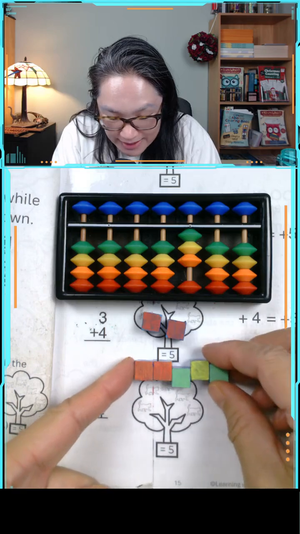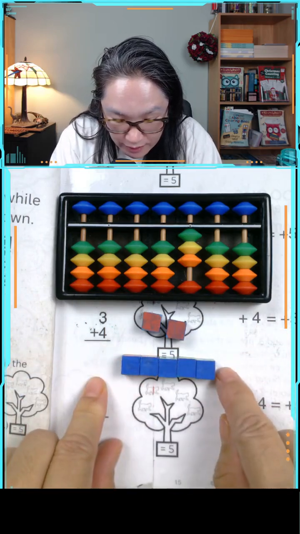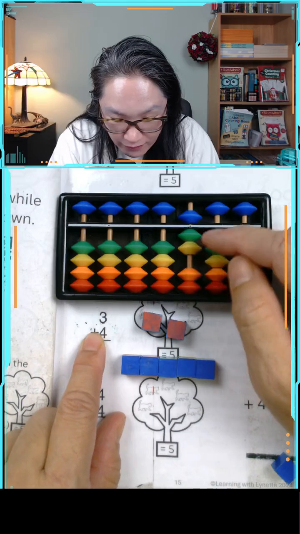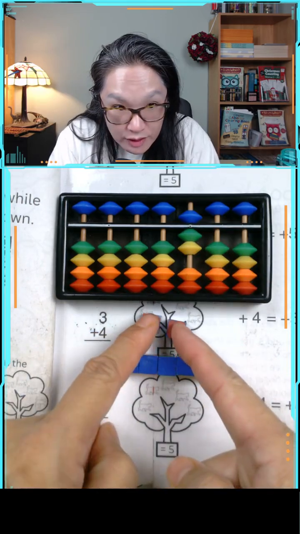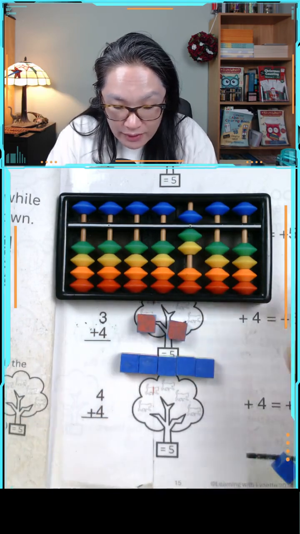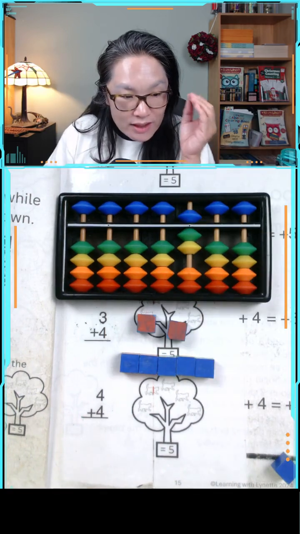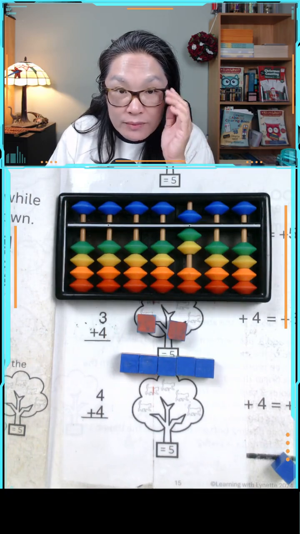So you make it a 5. So this becomes 5, just like a blue bead. This becomes 5. So it's plus the 5 minus the 1, and my final answer is 7. 5 plus 2 is 7. Do you see how that works? So you add the 5 minus the 1. I know you had to subtract in order to add. It's very, very different than mainstream math.